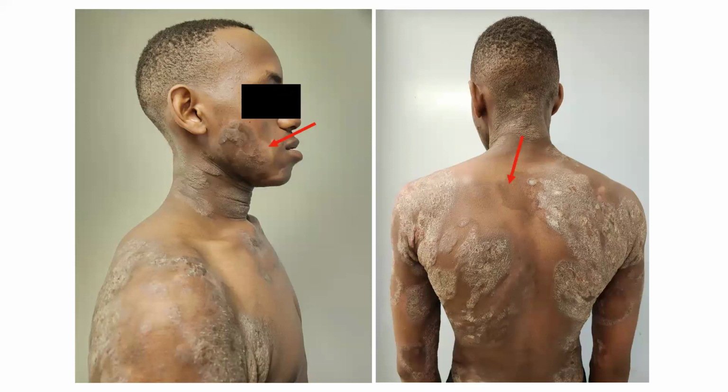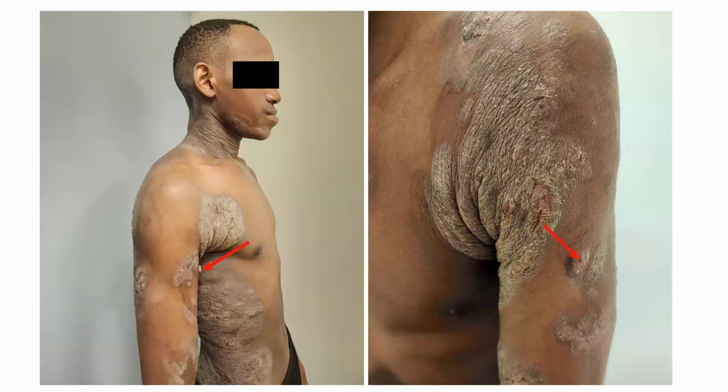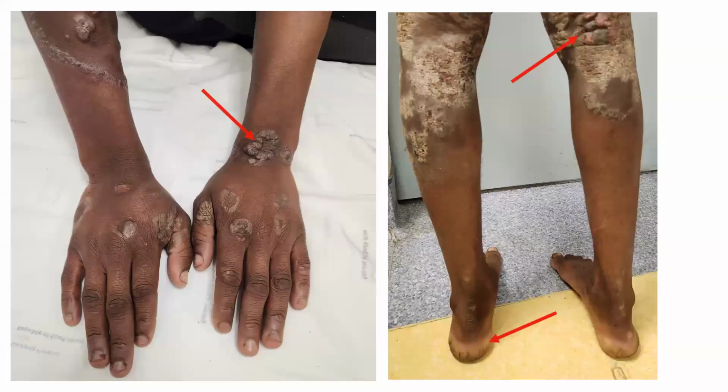There's a background of hypopigmented patches on his cheeks and hyperpigmented patches on the back. You can also see some scattered nodules and some tumors on the trunk. And there are some annular tumors on the dorsal hands. On further examination, the patient also had a significant lymphadenopathy, but no hepatosplenomegaly.